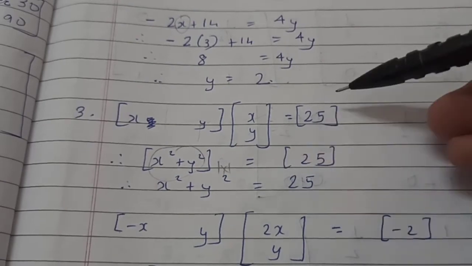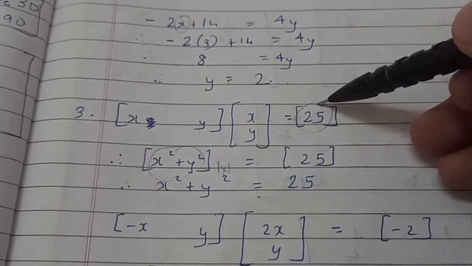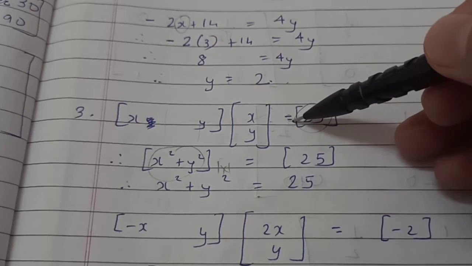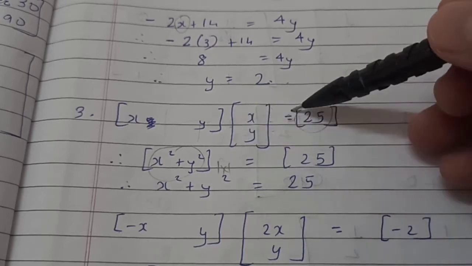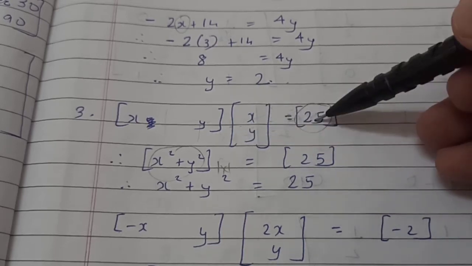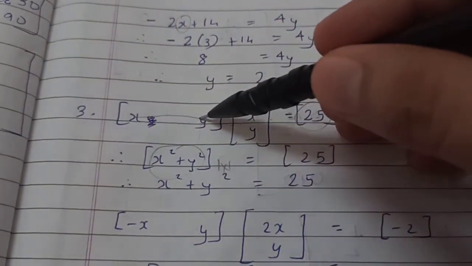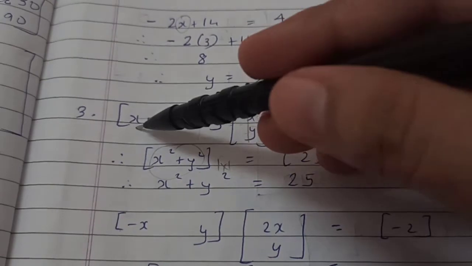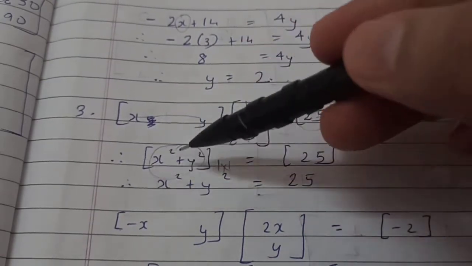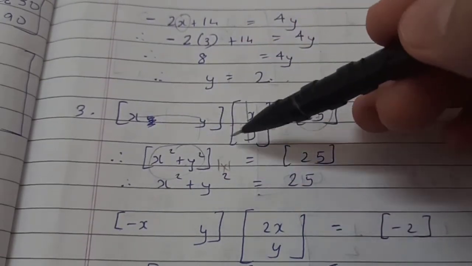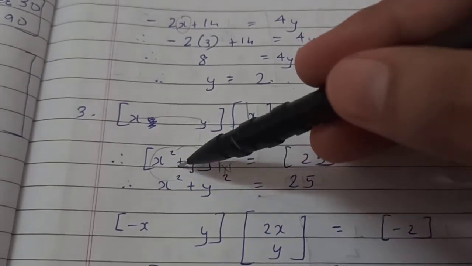That's it. Which makes sense because even in the RHS there is only one element. So if there's an equal to sign, the matrices have to be equivalent. So this is nothing but first row into first column. X into x is x squared plus y into y is y squared. So that's how I got x squared plus y squared.